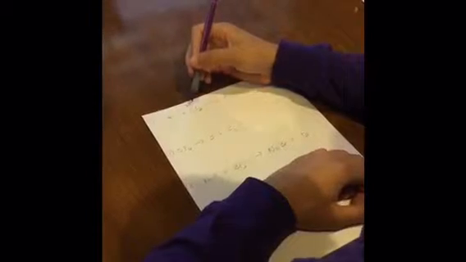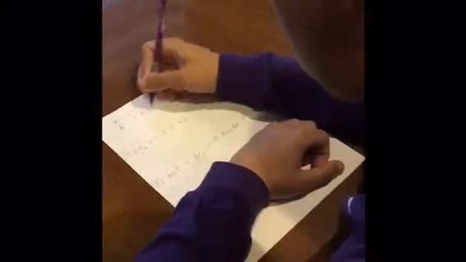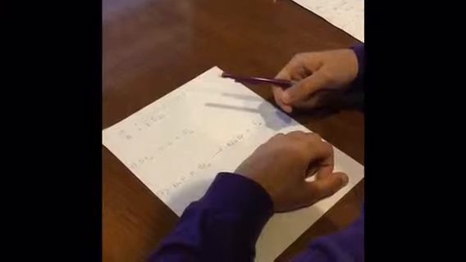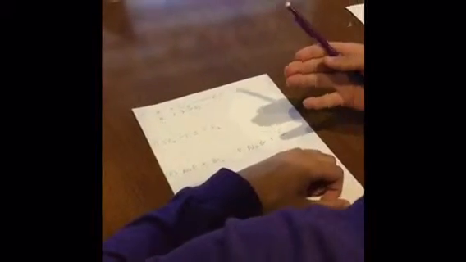So this is called a synthesis chemical equation, also known as A plus B makes AB. A synthesis equation is when simple compounds combine to form a more complex one. So now I'm going to teach you how to balance it.